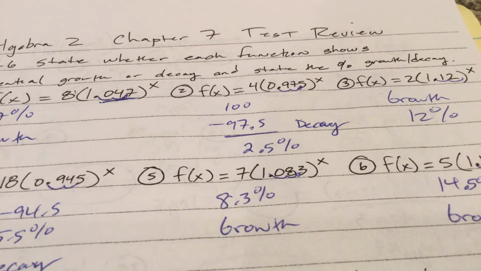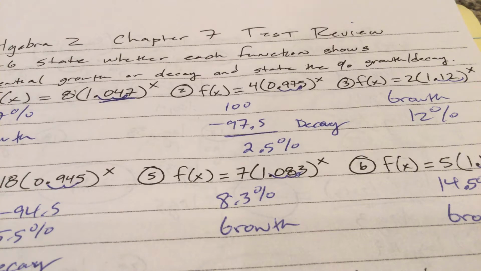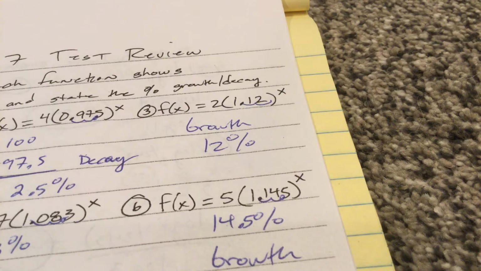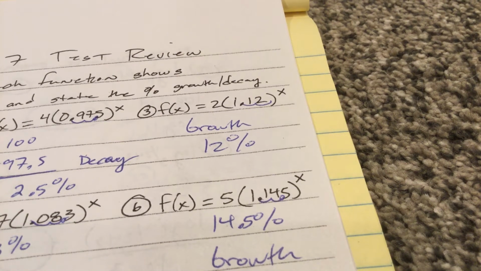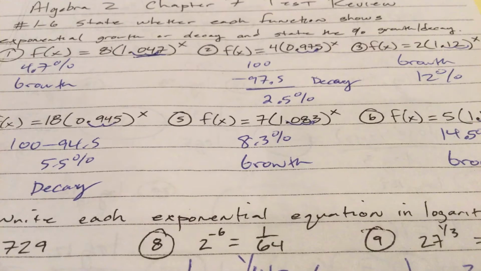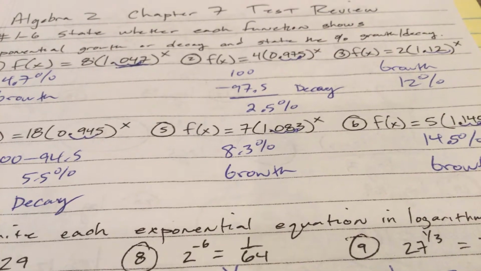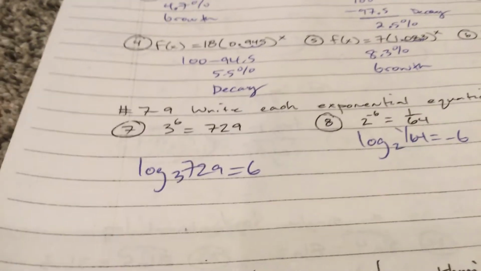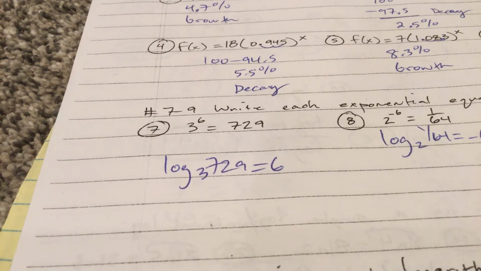Next one. That base is less than 1, so it has to be decay. Do 100 minus 97.5, move that decimal over twice: 2.5% decay. Next one, 12% growth. Move it over twice, base is bigger than 1. Number 4, 100 minus 94.5, that's 5.5% decay. 8.3% growth, base is bigger than 1. 14.5% growth.